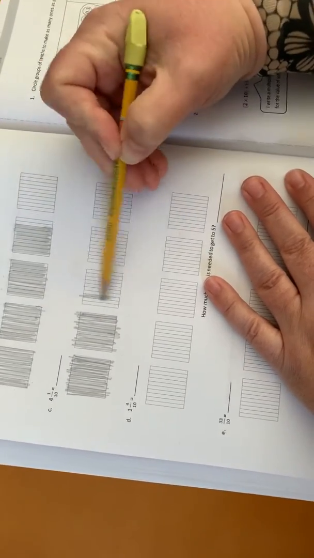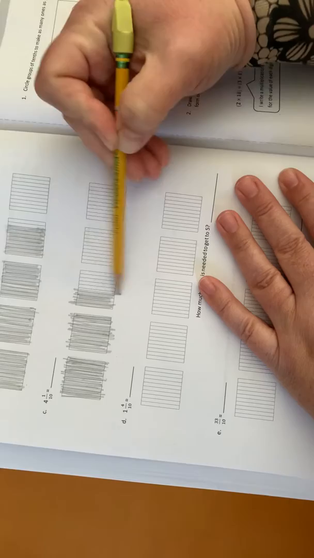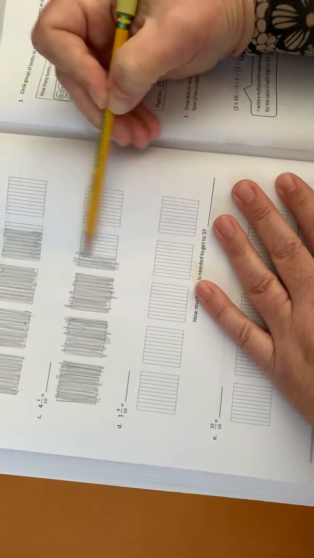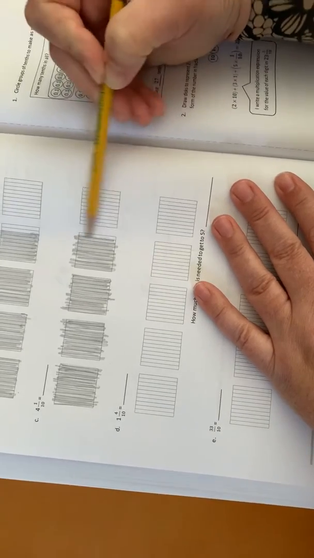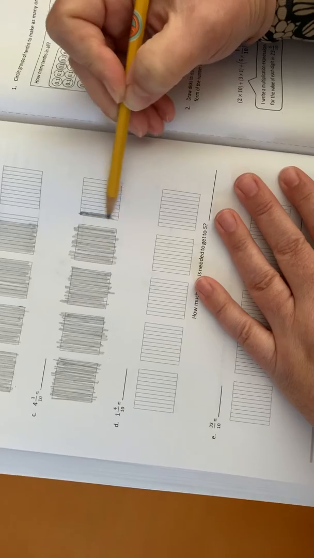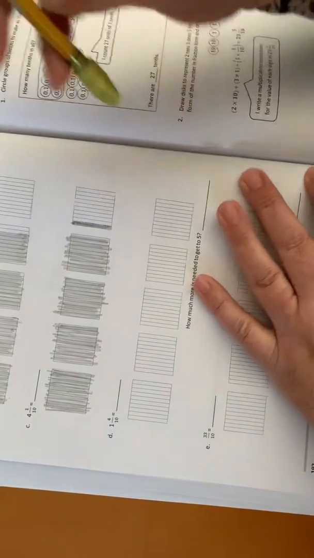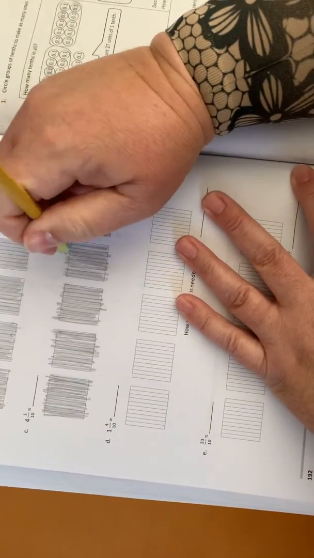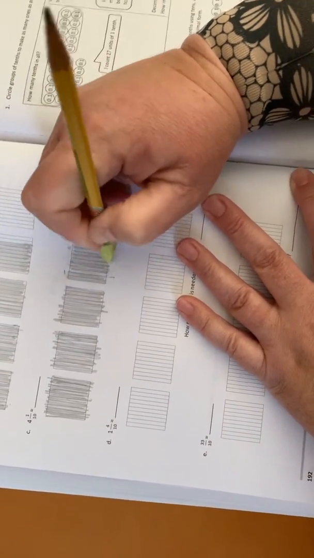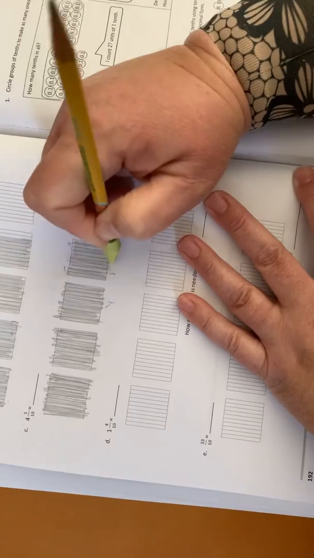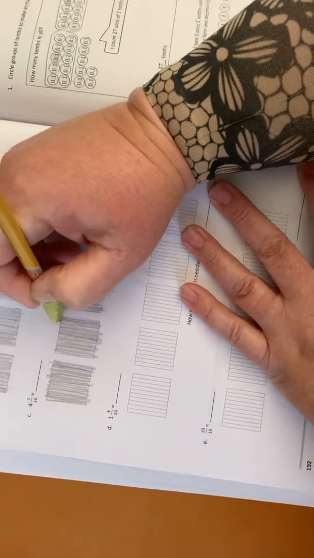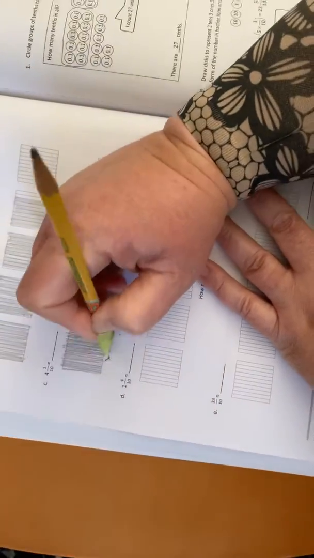It's in the ones place. Lots of shading. And then we only need 1 little tenth, so here's our 1 tenth right there. Again, I don't want to leave super sloppy work, so I'm just going to go back over this and erase my little extra marks.